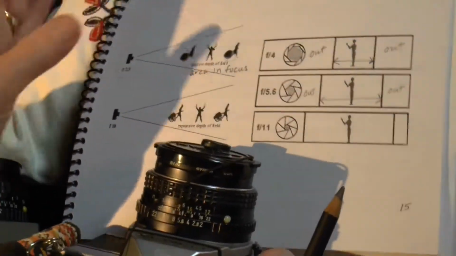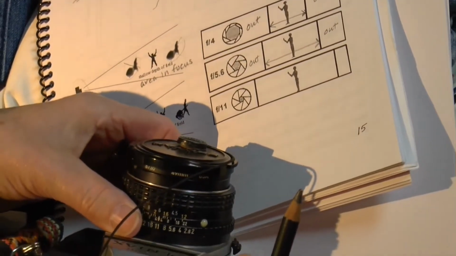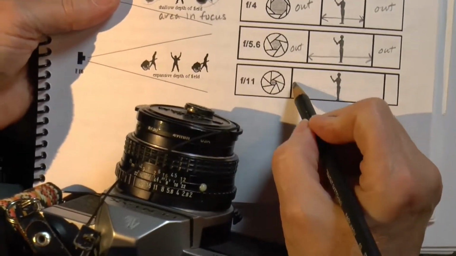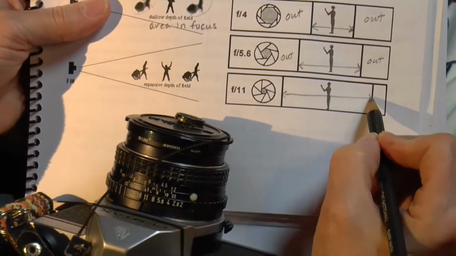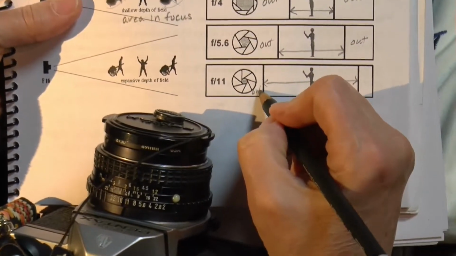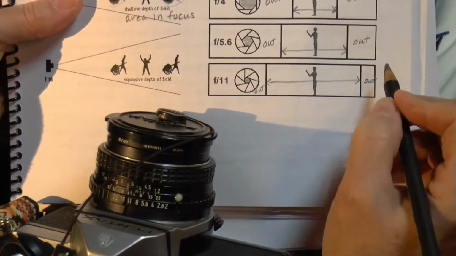If I go to f11, and I'm making the 11 match up to the diamond, then look how much more area in front and behind the person is in focus. And here it's out, and here it's out of focus.